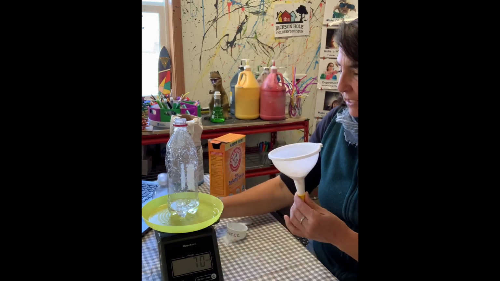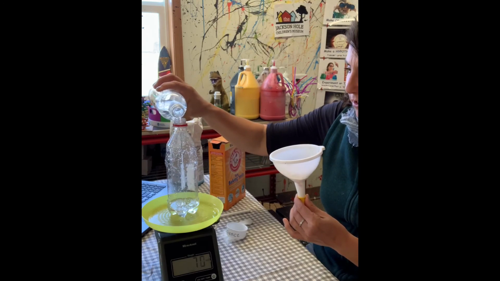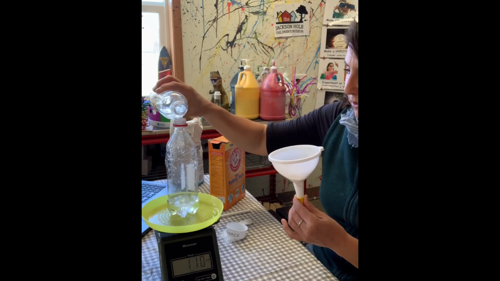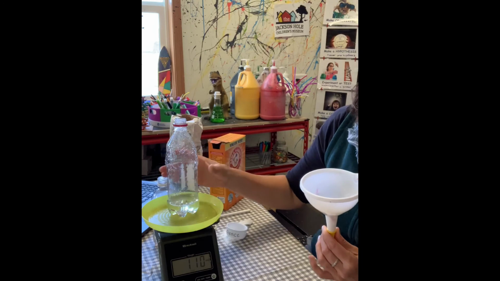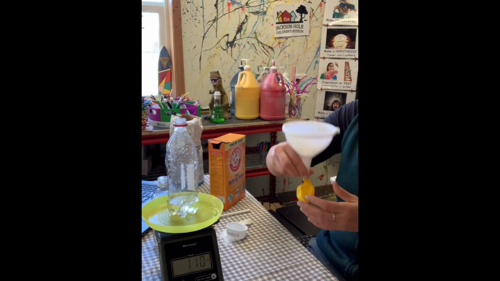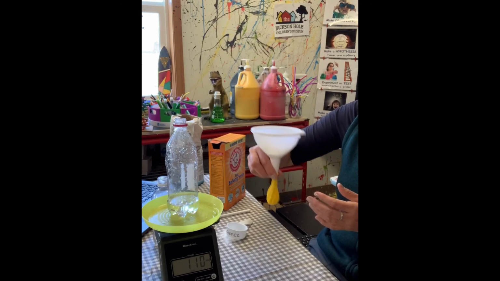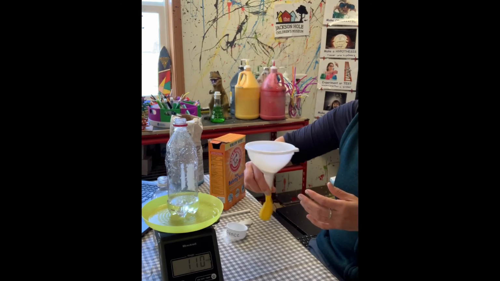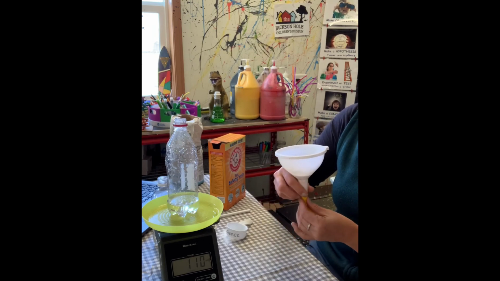Because of this, I've decided I'm going to put a little more vinegar in here, so the reaction can be bigger. It doesn't really matter as long as we keep looking at the weight. So 110. Okay. It's still going in there.